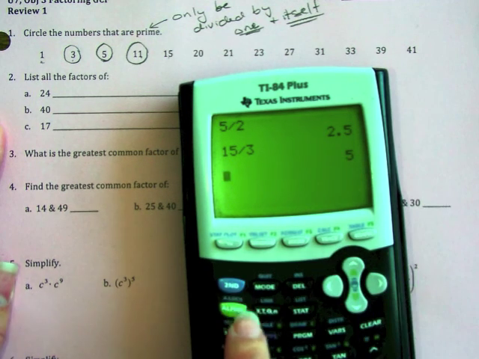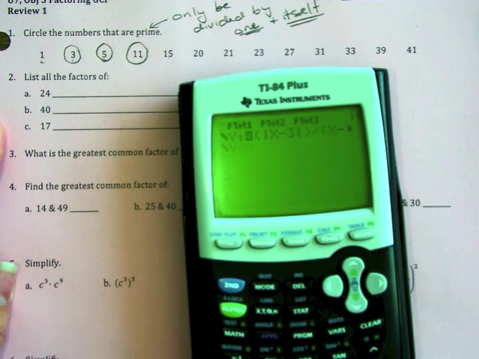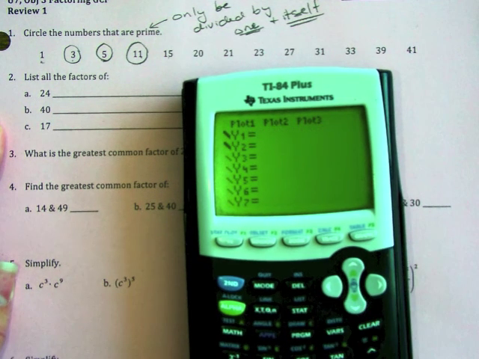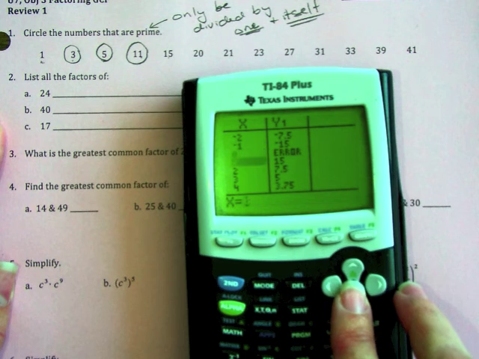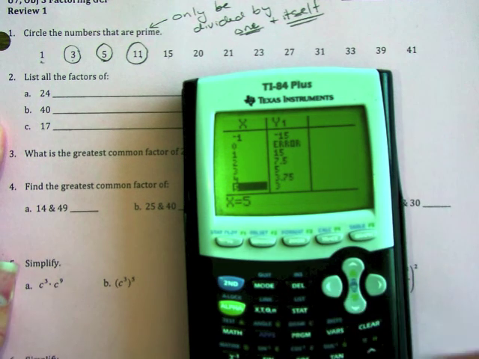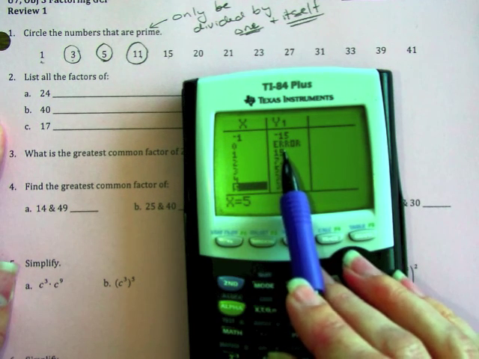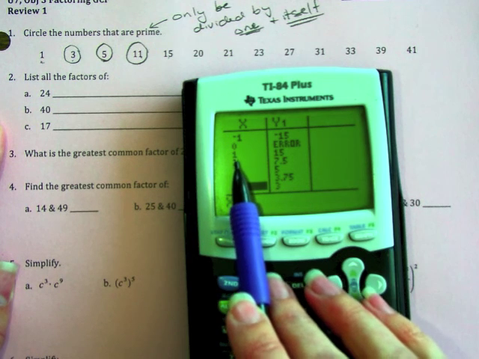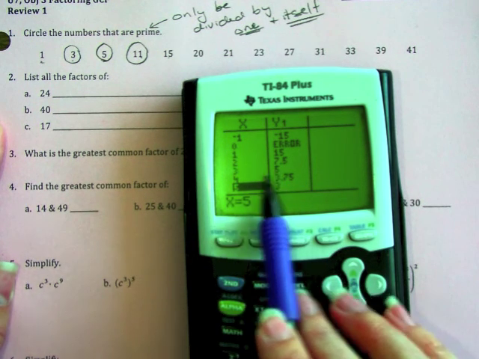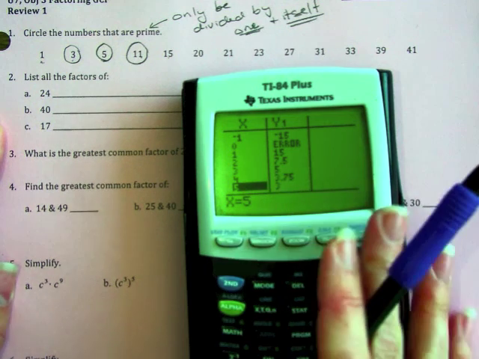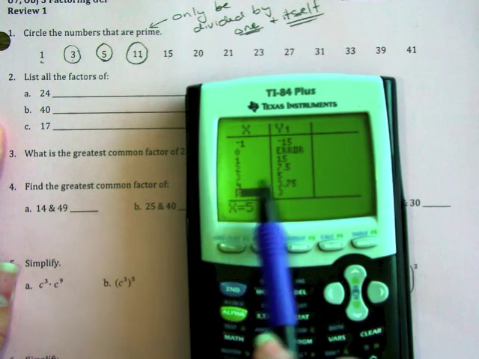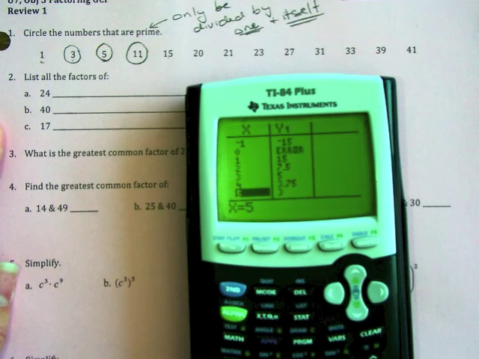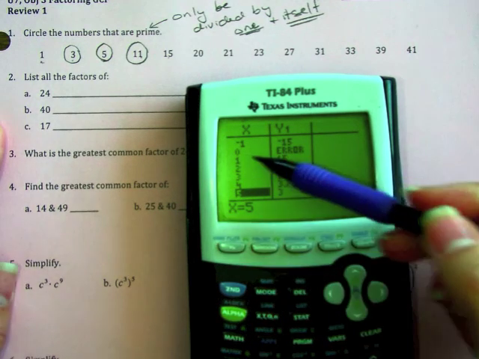Another way to check is using what we've been doing before, which is our y equals. If I go into my y equals and check for my factors, I do 15 divided by x, and I take a look at my table, and I check to see, okay, it's divisible by 1 and 15, that works. Is it divisible by anything else that gives me whole numbers? And here I see 3 and 5. So 15 is not a prime, okay, because it is divisible by 3 and 5. It has factors other than 1 and 15.